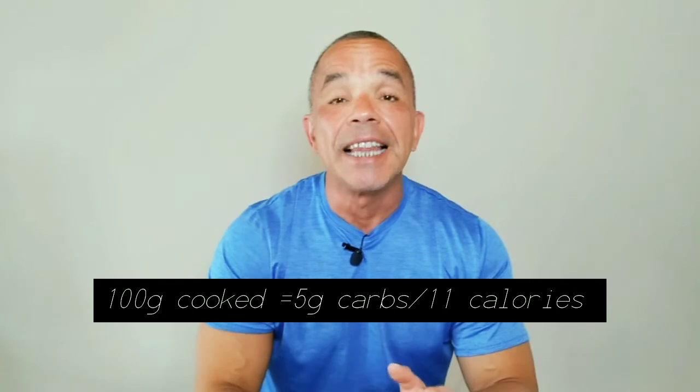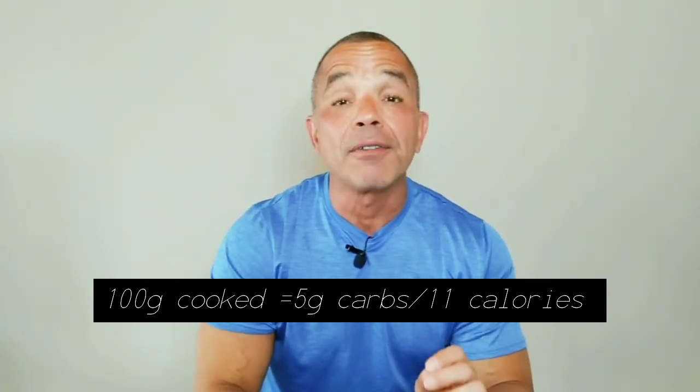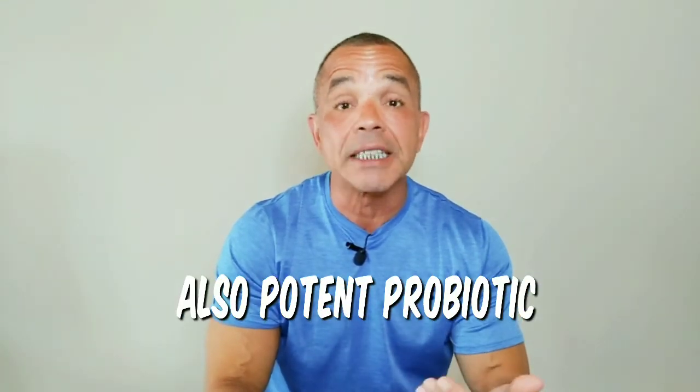Shirataki noodles. 100 grams cooked equals 5 grams of carbs, 11 calories, but 5 grams of fiber. So basically it's 0 net carbs, extremely low calorie. This is my wonderful go-to when I want to make a lo mein stir fry. You can add beef or chicken, and this as well as some soy sauce. And this is just like you get at the Chinese restaurant with minimal calories. Try this out. I'm telling you, it's ridiculous.